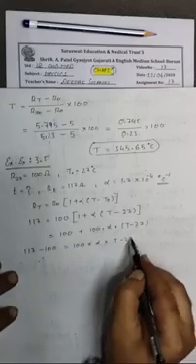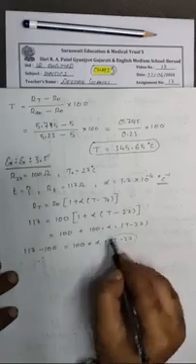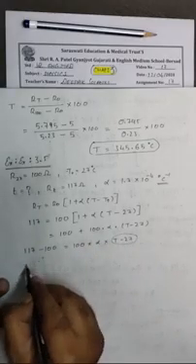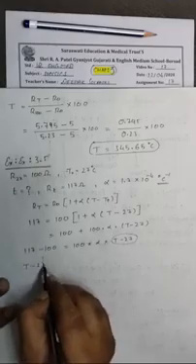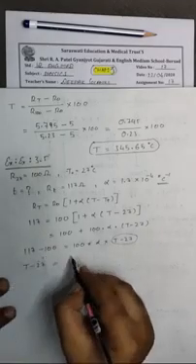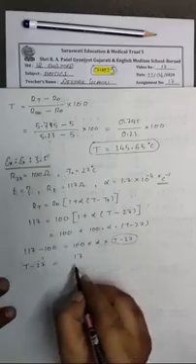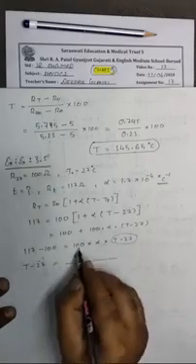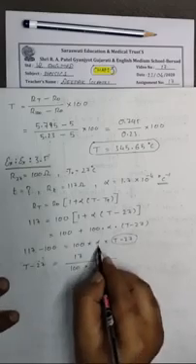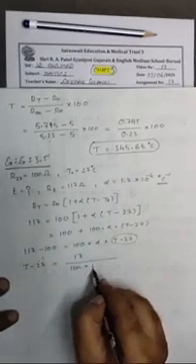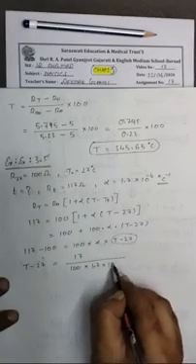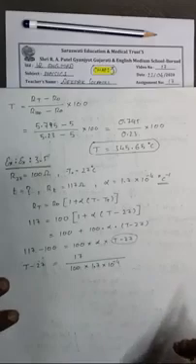Okay, what to find? You have to find this T minus 27. So make it the subject. T minus 27 is equal to 117 minus 100, that is 17, divided by 100 multiplied by the value of alpha, 1.7 multiplied by 10 raised to minus 4.